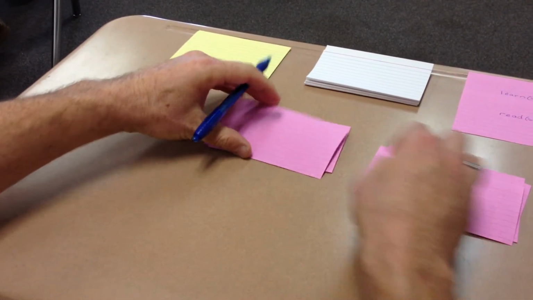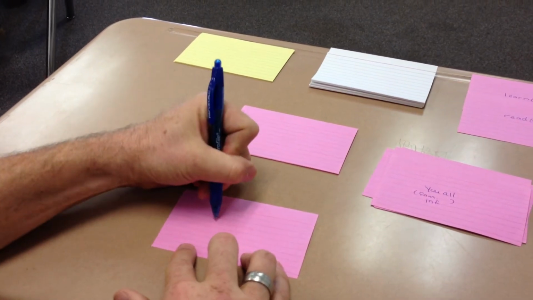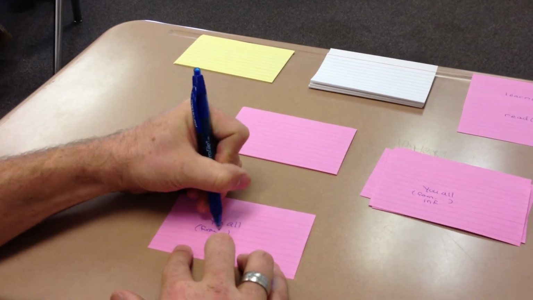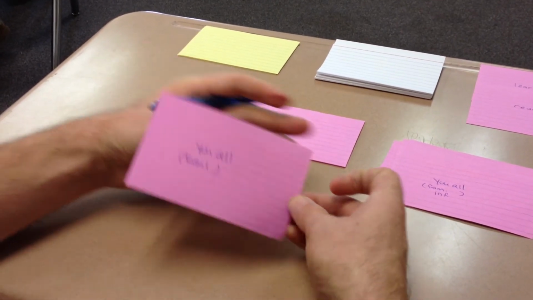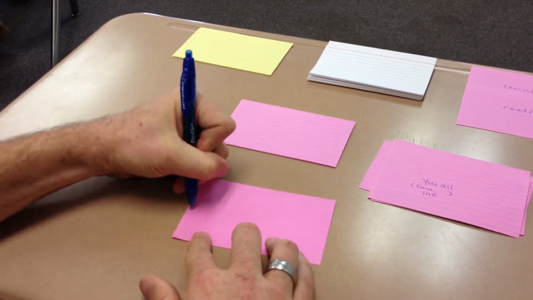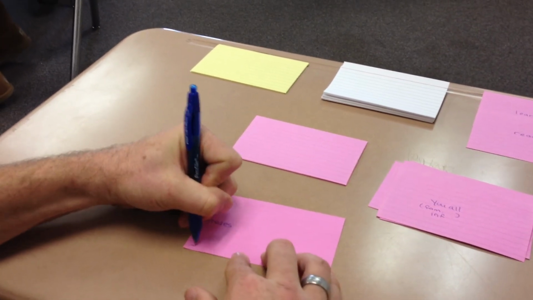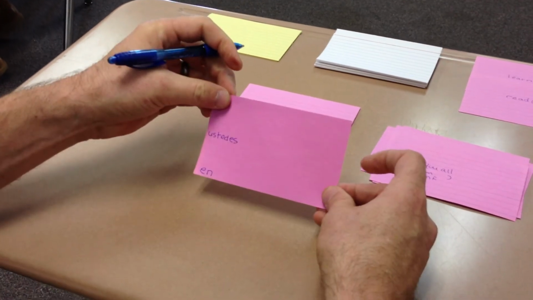The next pronoun happens to be the formal use of you all. So we'll write formal. Okay, you could turn that over. And in Spanish it is ustedes. And that ends in E-N, like so.